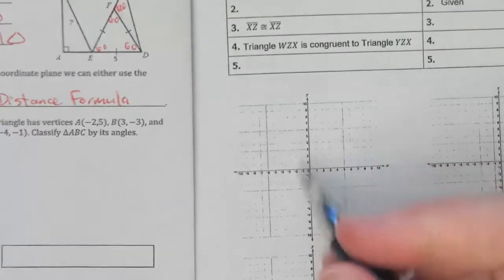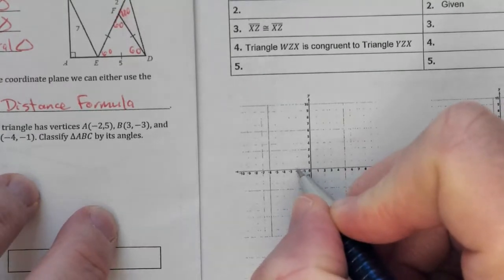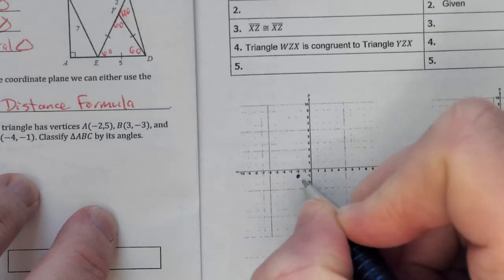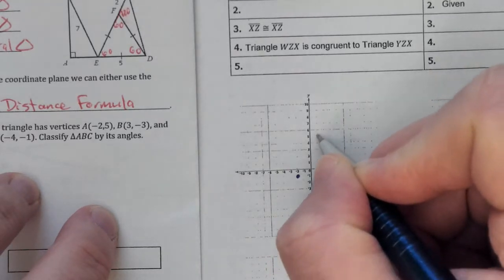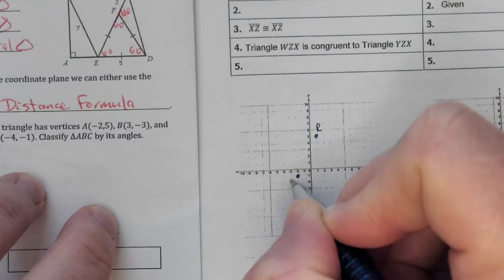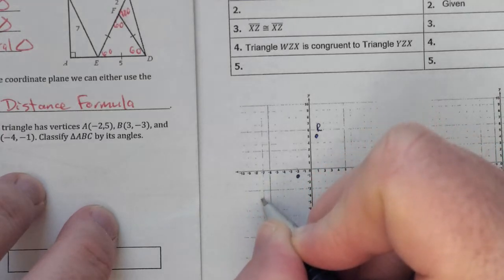Okay. So we have -2, -1. That right there is my Q. 1, positive 5, 1, 2, 3, 4, 5. It's my R. And -8, -4.